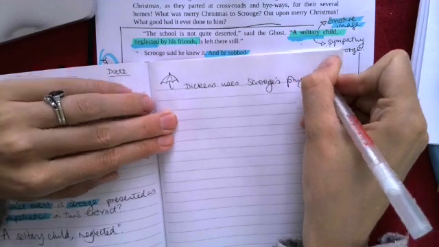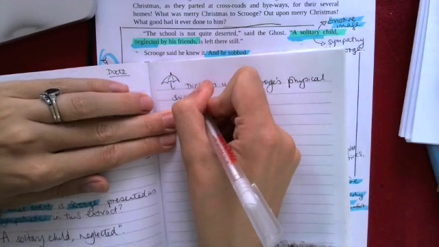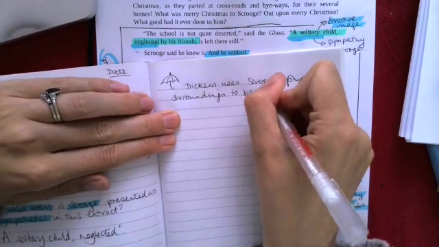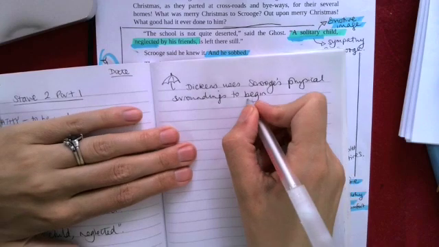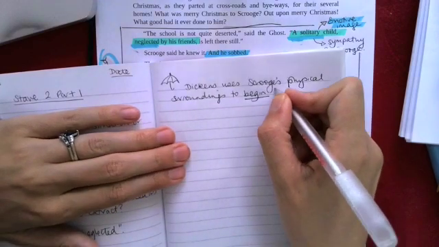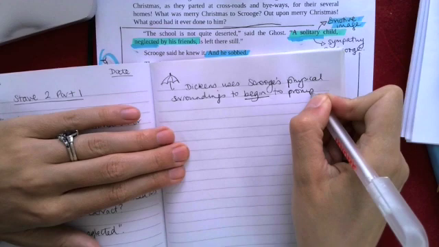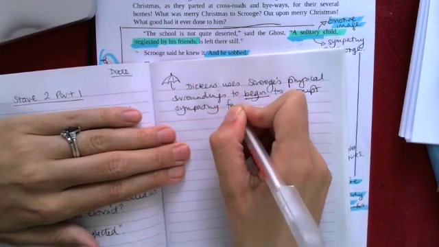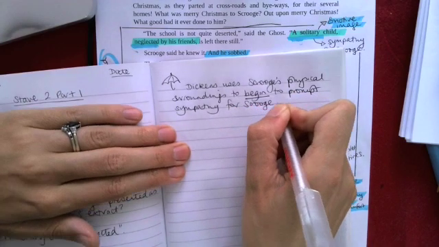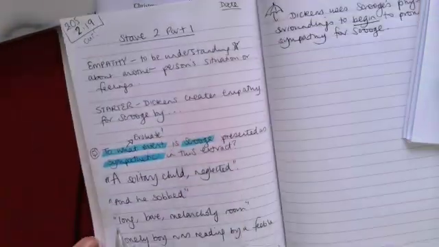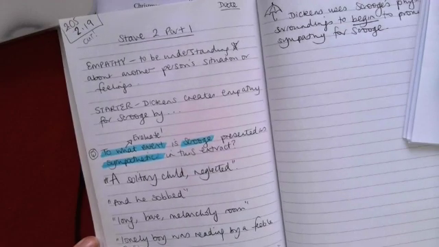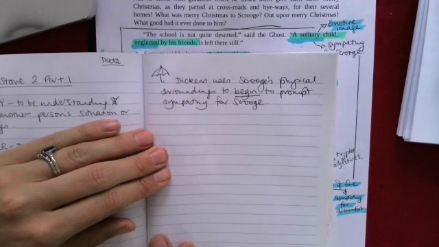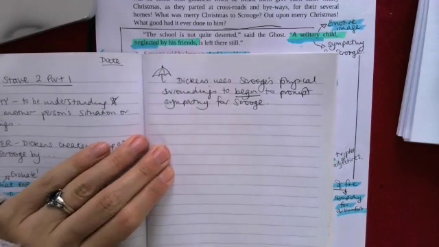physical surroundings to begin. So we don't feel fully sympathetic, so we begin to prompt sympathy for Scrooge. I think that's what connects all of my quotes, that he's using this physical setting to try and prompt that sympathy for Scrooge. So go away, pause the video now and write your own umbrella point sentence.